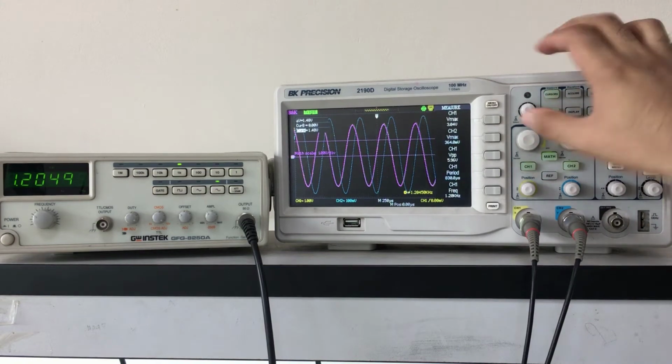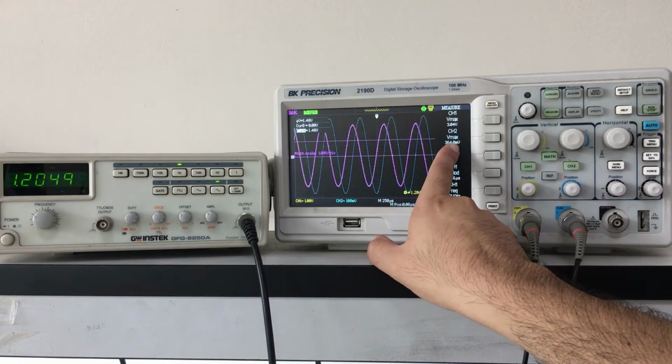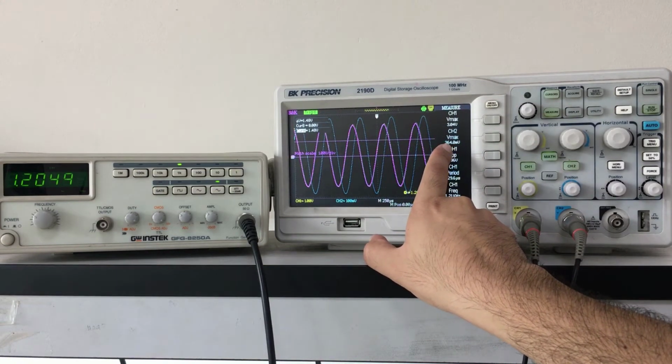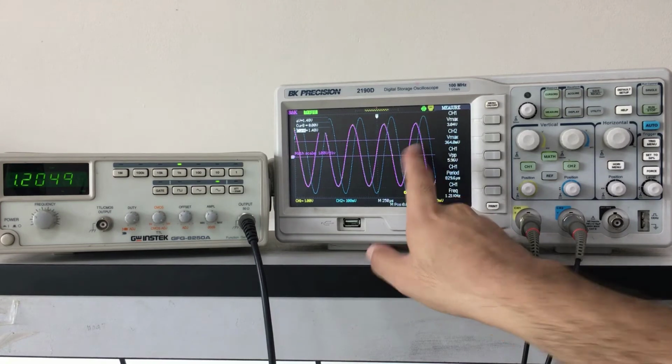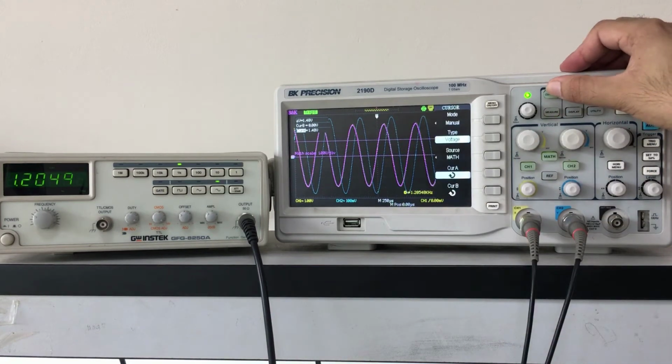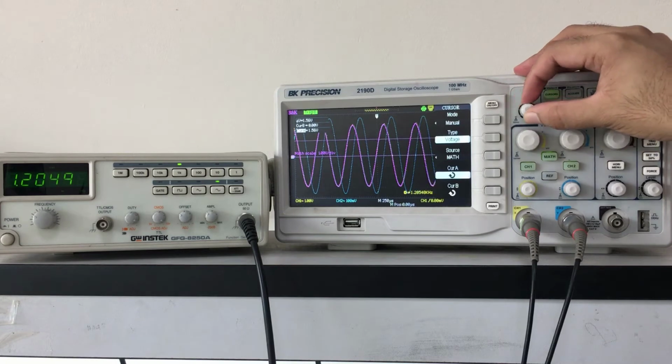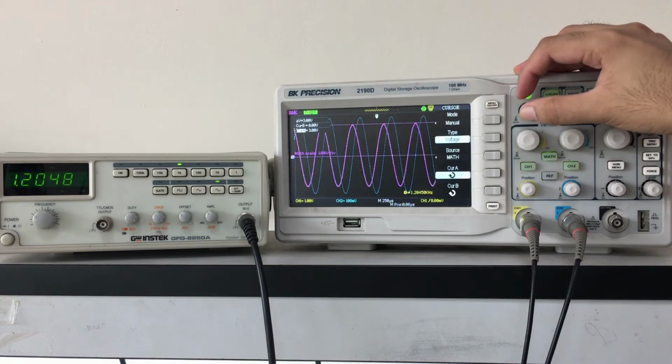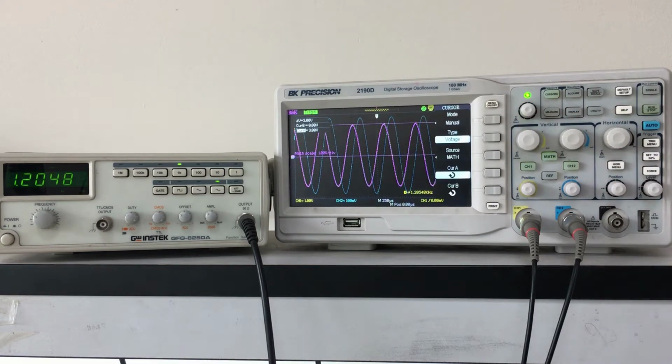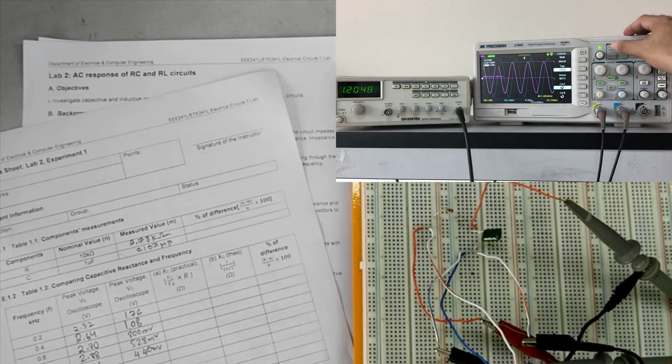From measure we see that at 1.2 kilohertz the voltage drop across the capacitor is 364 millivolt, and for the resistor we have to move cursor A to the peak of our math curve and see that it's 3 volts. So we record these values in our table.